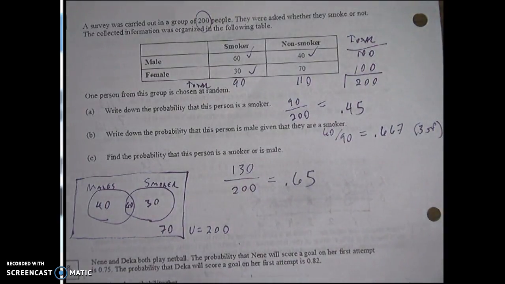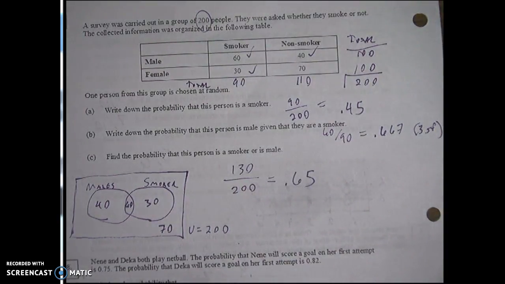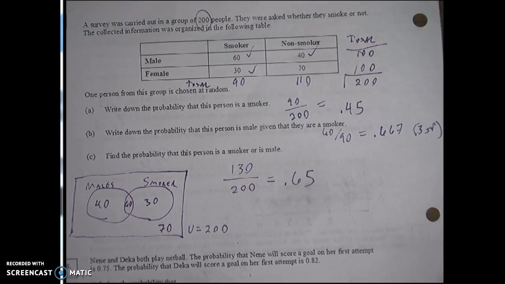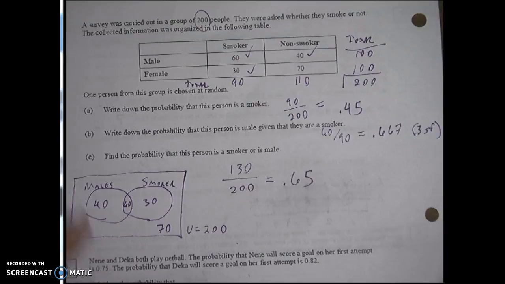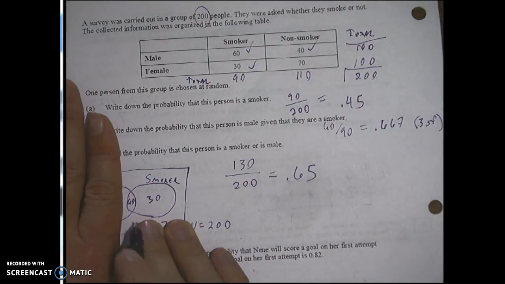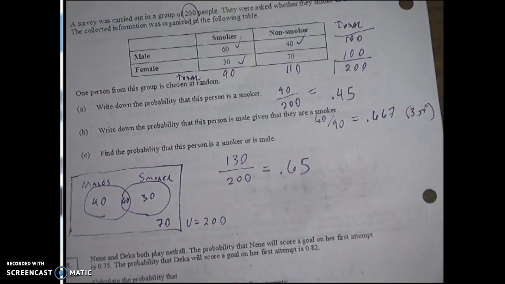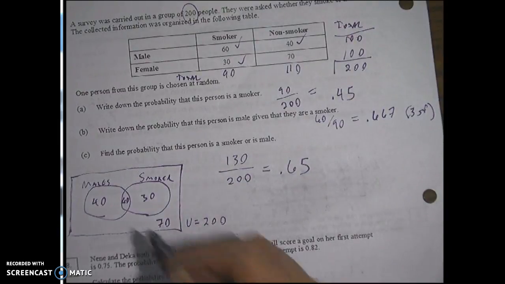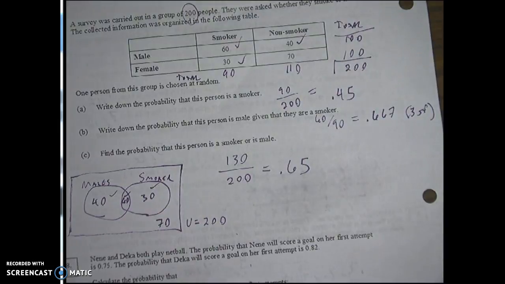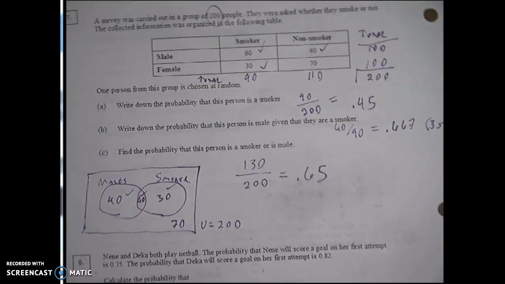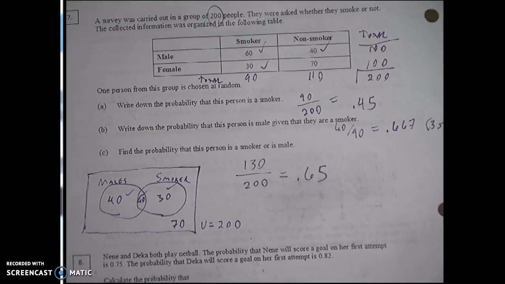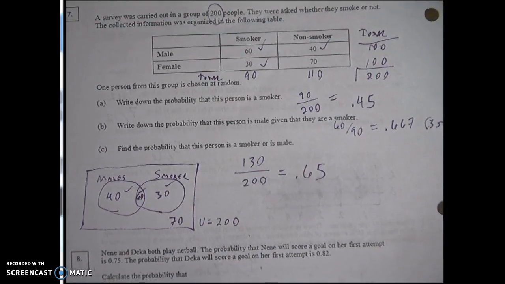And so you could have gone about all of these questions the same way. Like finding the probability that somebody is a smoker, well, it's just these two. The whole smoker circle is 90 out of 200. Probability that a person is male, given that they're a smoker, so you're only looking at those 90 smokers, 60 of whom are male. Find the probability that a person is a smoker or a male. That's these three numbers again, just added together. So you could have used a Venn diagram for this problem, but I'm not sure that's necessarily the easier thing to do than just looking at the table. Your choice, of course.